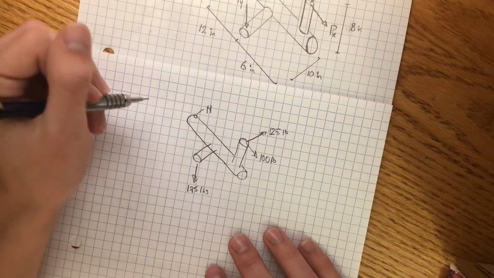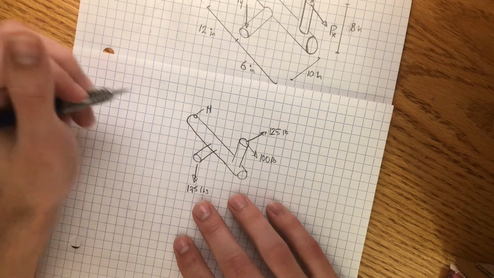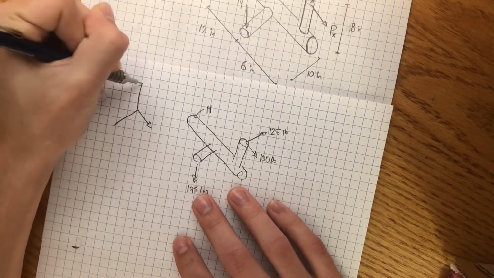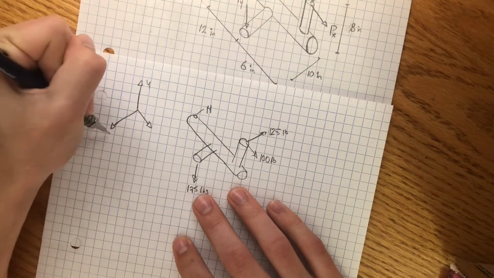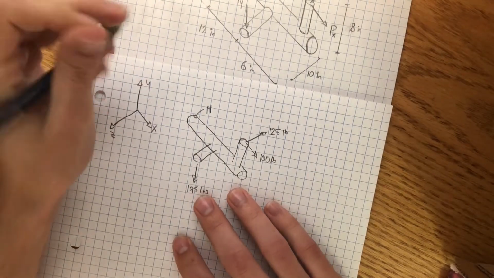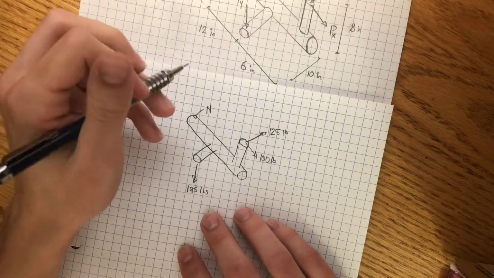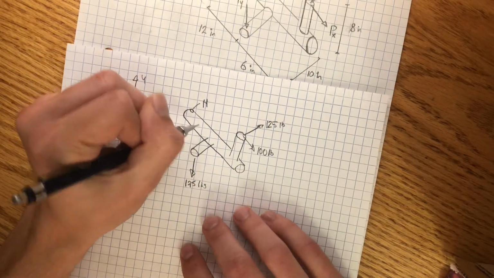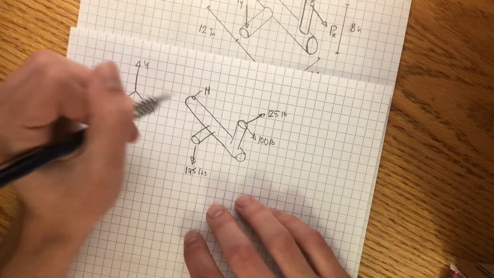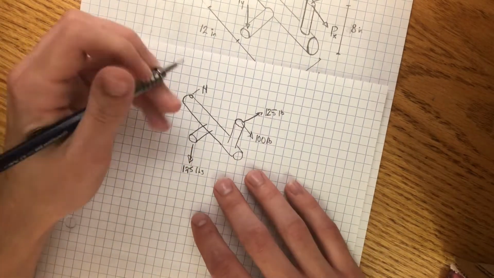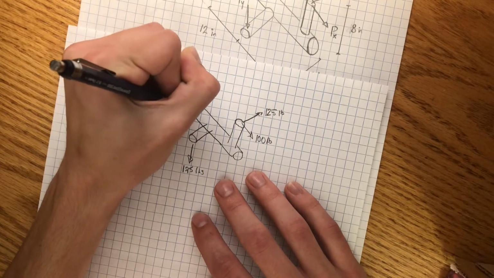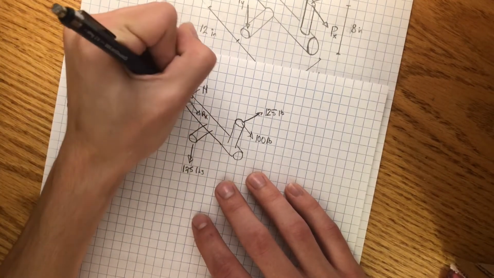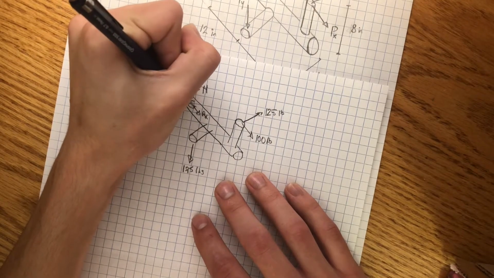And what we're going to do is first we'll have in our axes just so we don't get confused at all. And we are going to write in essentially arbitrary representations of the reaction. So we're not entirely sure what their values are and what direction they're going in, but we know that technically there should be a reaction at x and a moment about that axis as well.